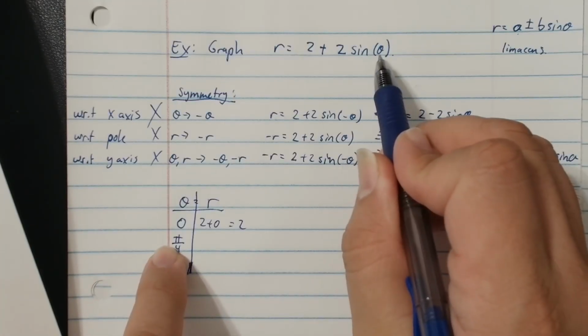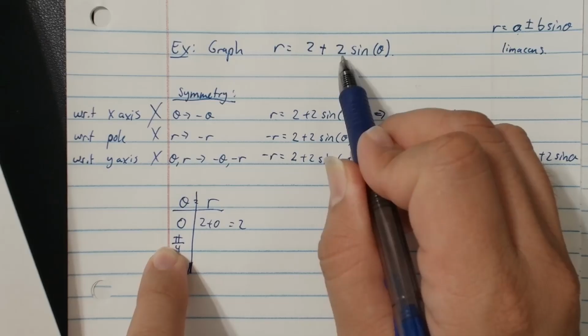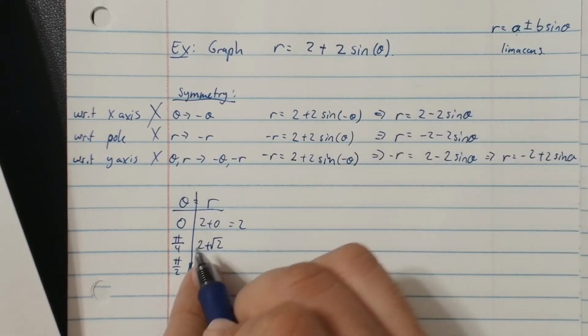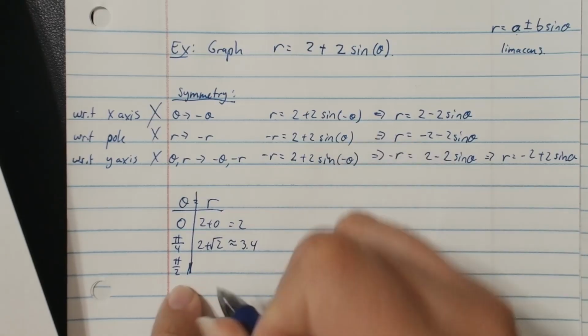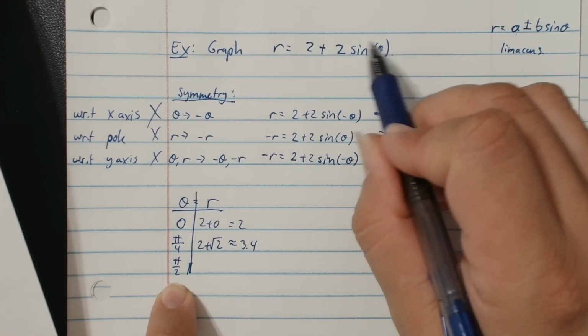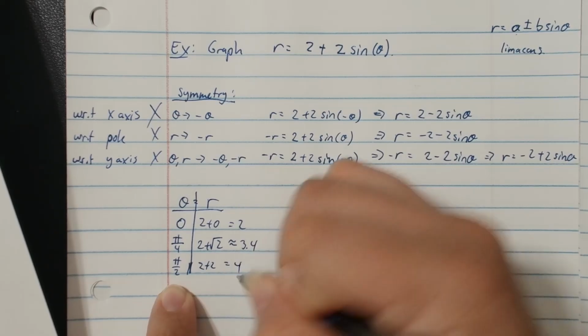All right, so sine of pi over 4, that's root 2 divided by 2. But then times 2 will give me just root 2. So I get 2 plus root 2. That's about 3.4, more or less. Sine of pi over 2 is 1. 1 times 2 is 2, plus 2 more, which is 4.